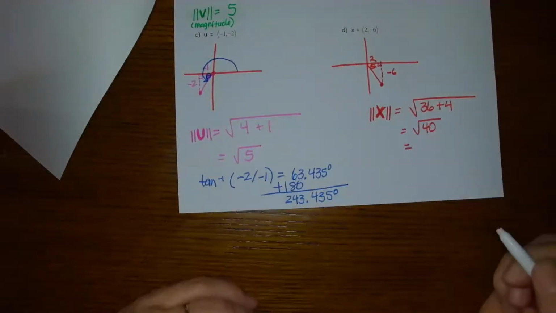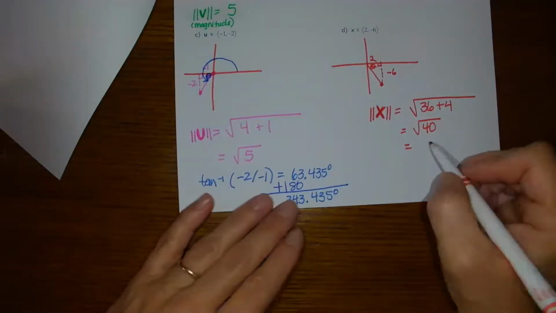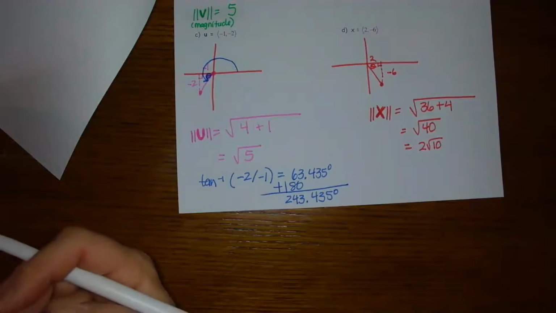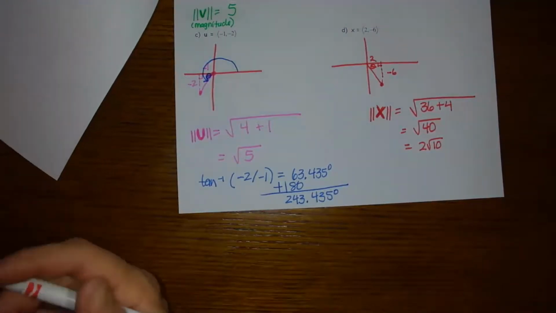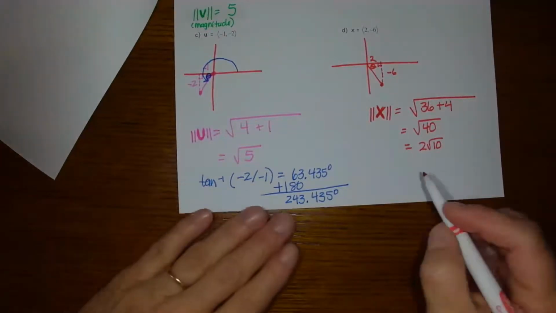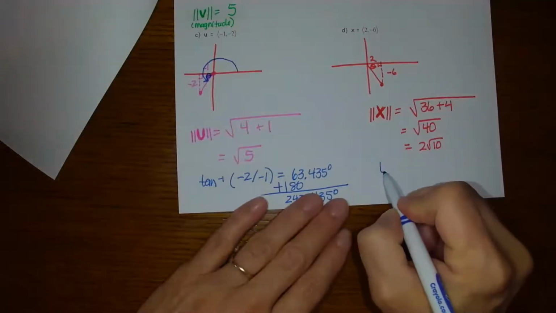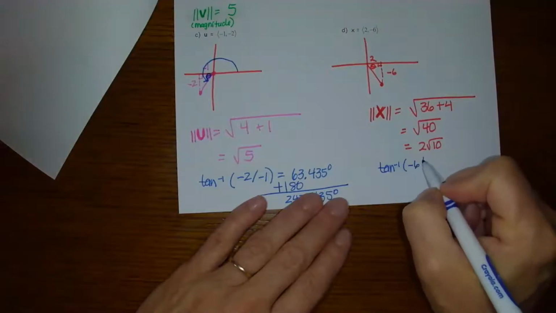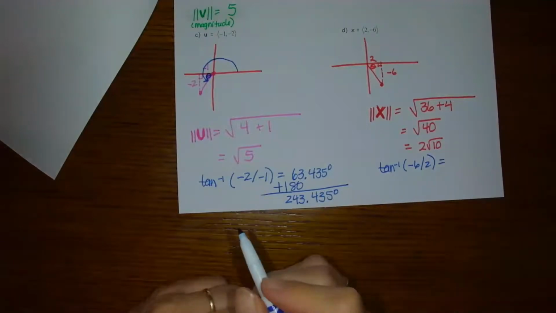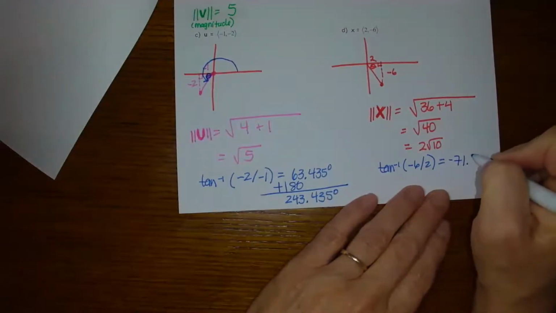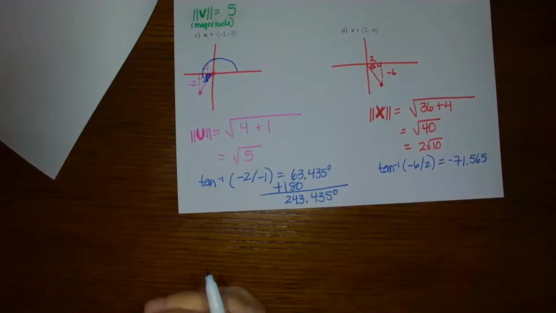Can we simplify this guy? It's 4 times 10, so that's what? 2 square roots of 10? We do simplify radicals. It's still an exact answer, right? Now we need to find our angle. Rise over run. And what do you get when you type that in? I got -71.565.